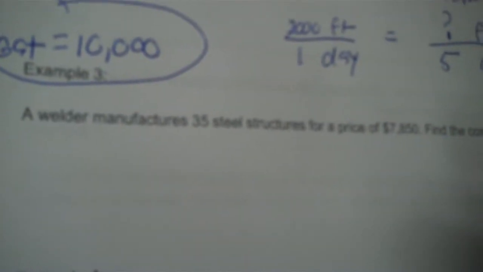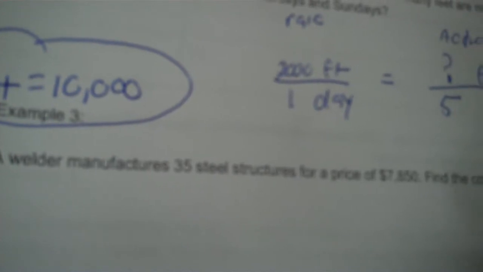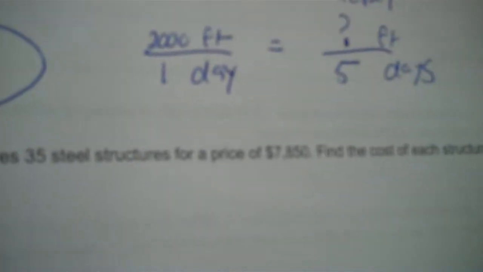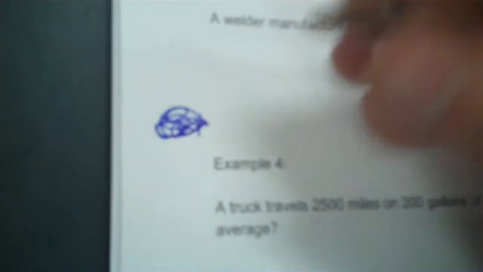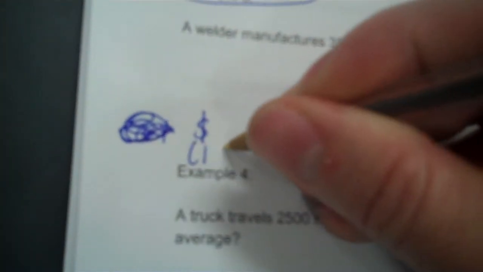Okay, example 3. A welder manufactures 35 steel structures for a price of $7,850. Find the cost of each structure. So you're finding the cost, but you're not finding the actual cost. You're finding the cost for each structure. If it's cost, put a dollar sign. But you need to add a little something to that. You're finding the cost of each structure. So it's your job to find the cost of one structure on this problem.